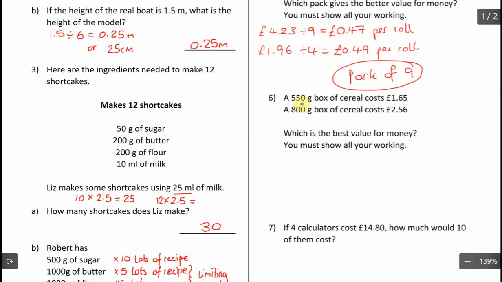Okay, number 6, a 550 gram box of cereal is this much, 800 grams is this much, which is better value? So we want to compare the same amount again. It's a bit harder, this question, to turn these into the same amount, but you could go for something like 50 grams, which is easy enough for them both to turn into, or 1 gram. It would give a very low amount of money, but I'm going to go for 1 gram.